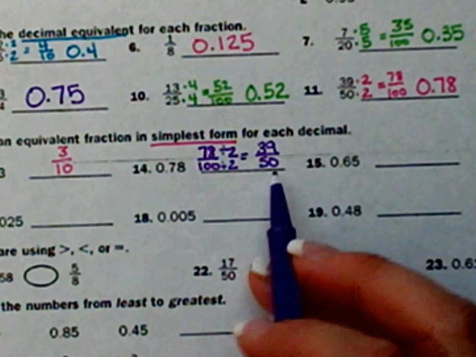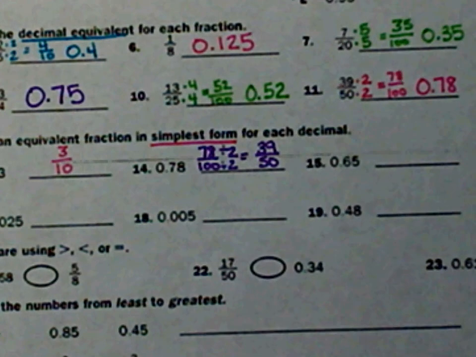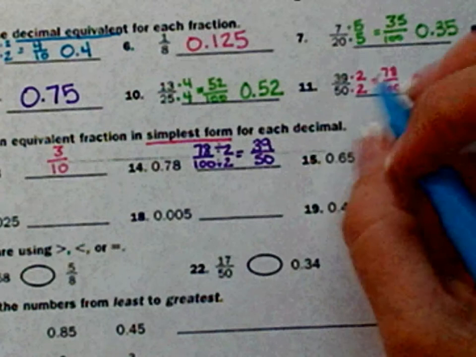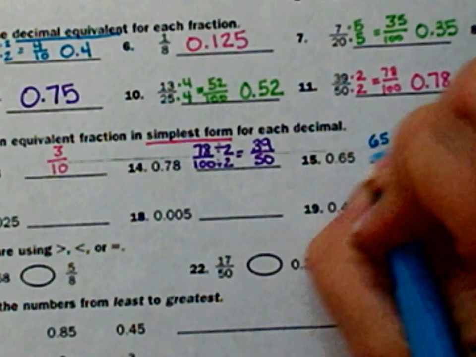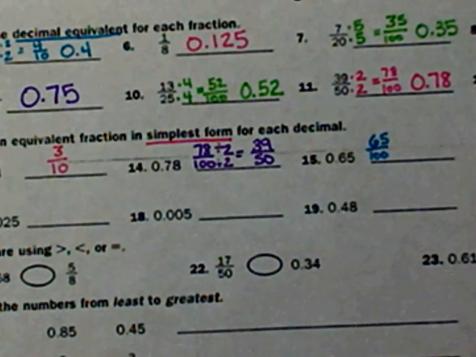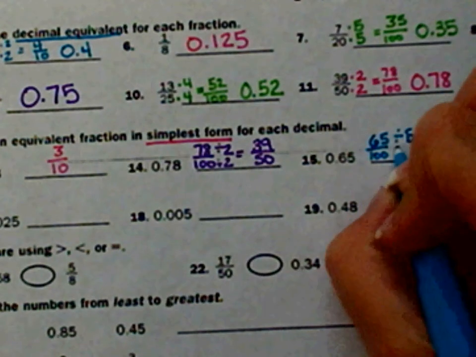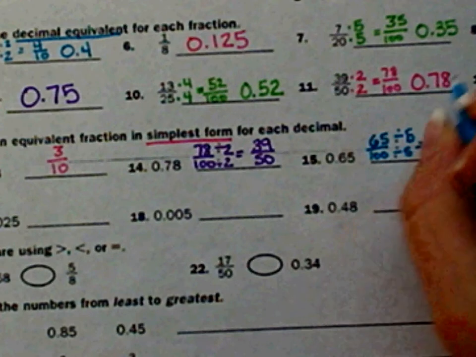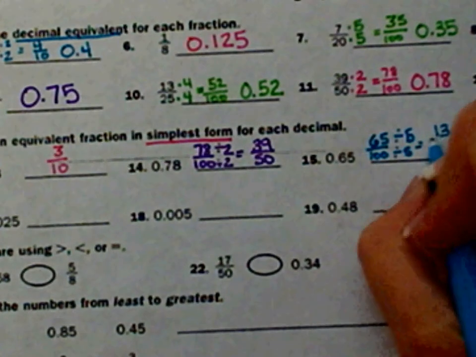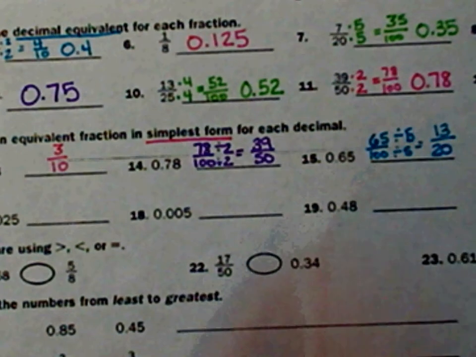And that's why some of you like to use prime factorization, it just assures you that you're getting the smallest form. So 15 is 65 hundredths. So first write it in a fraction, and then we need to reduce. The greatest common factor between these two numbers is 5. And so if I divide by 5, I end up with 13/20ths, and that's my simplest form.